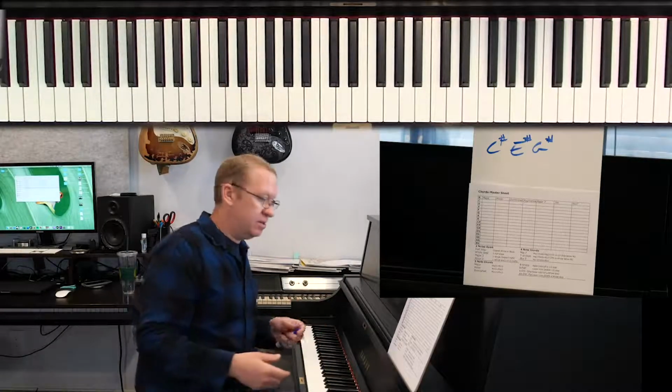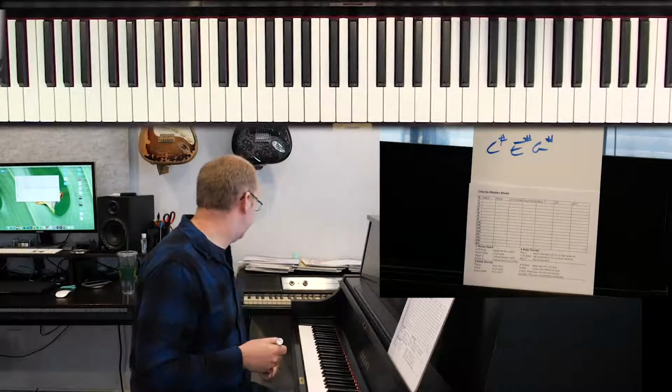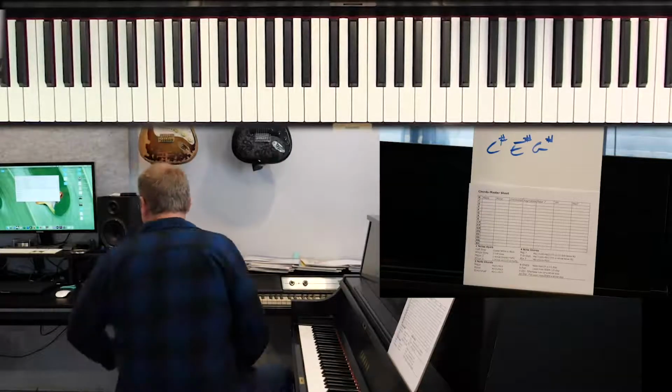Again, it's the same idea. So there's a trick to this. When I'm doing my... Sorry, let me grab my eraser here.